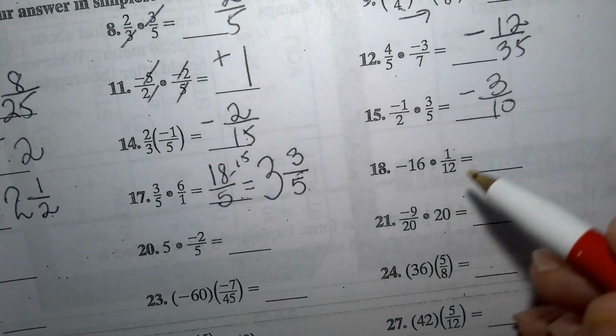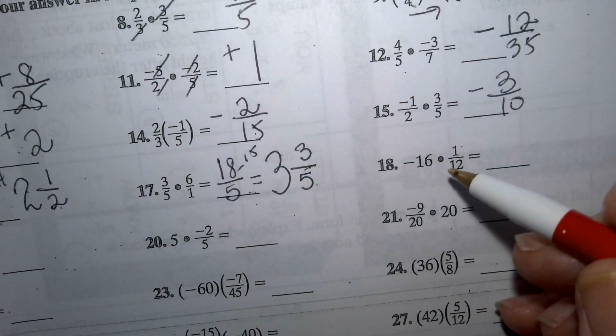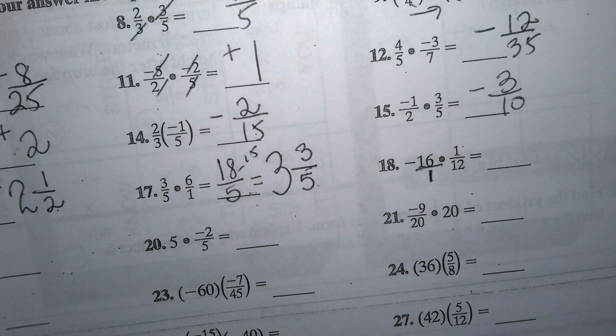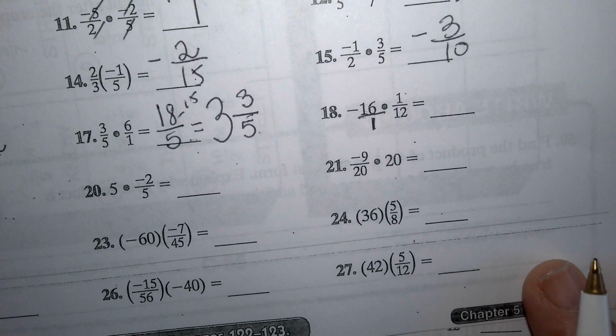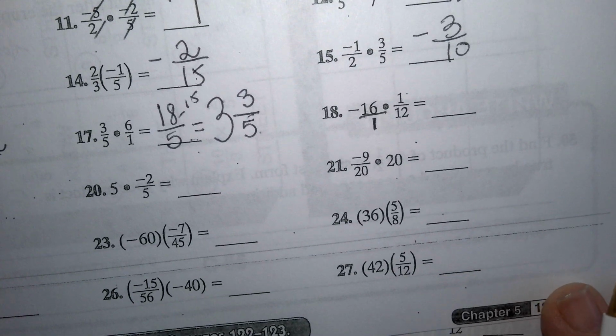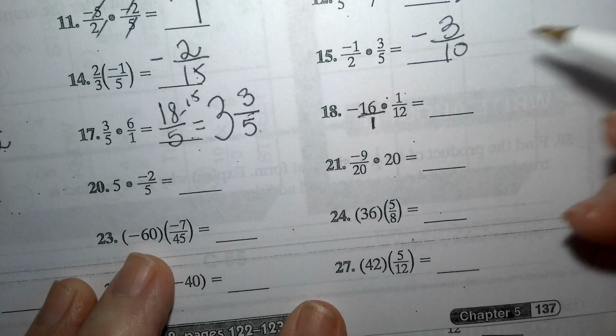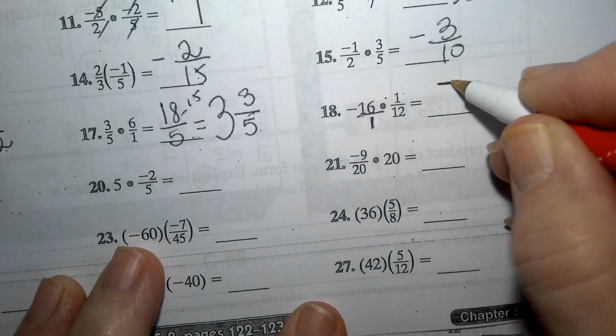All right, so this one I'm going to put under the 16. I'm going to make it a fraction by putting it on a pedestal of 1. All right, then, who knows a number that goes into both 16 and 12, the biggest one that you can think of? 4. Now, 6 doesn't go into 16 perfectly. This particular one, I'm going to do by factoring out each number. So watch carefully. First of all, let's get the sign. What's negative times positive? Negative. So we're done with the sign.